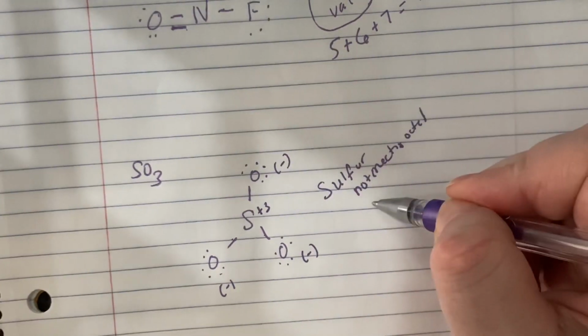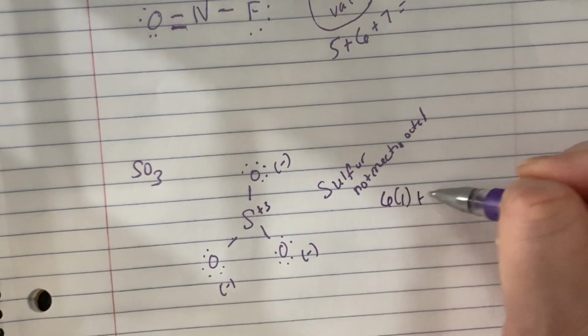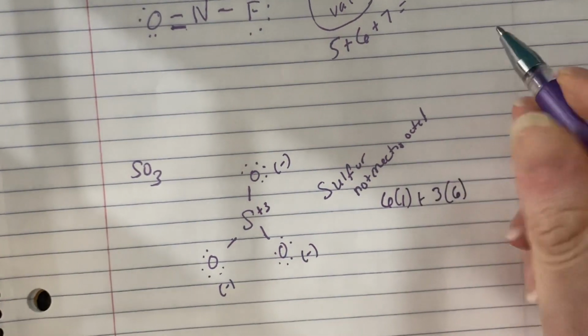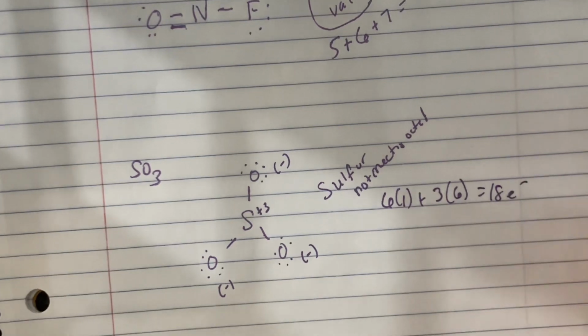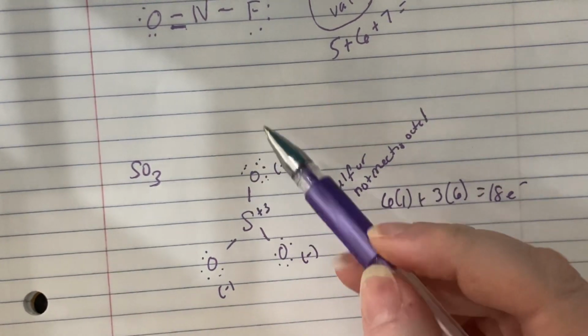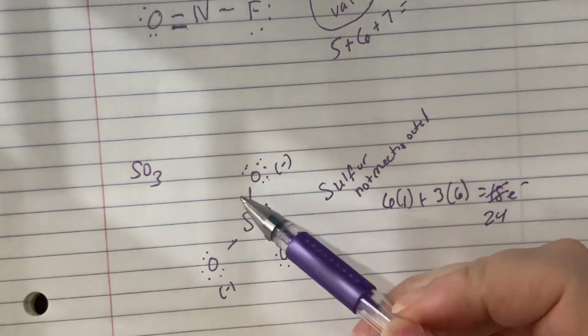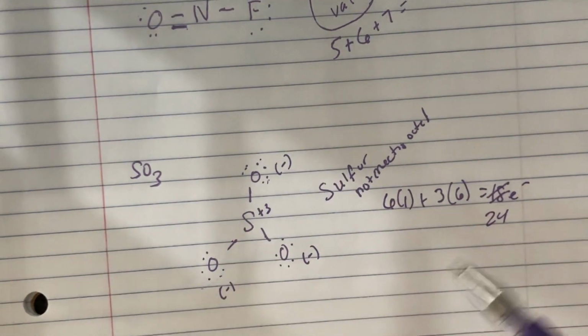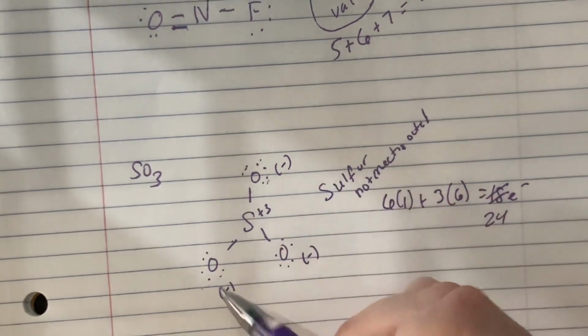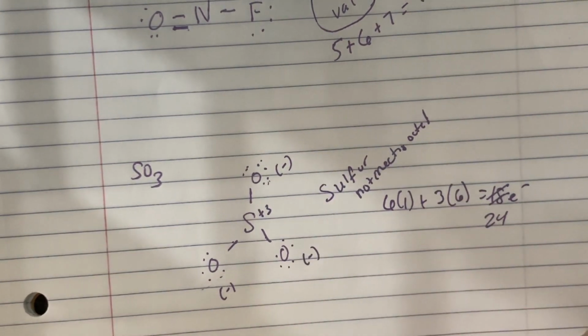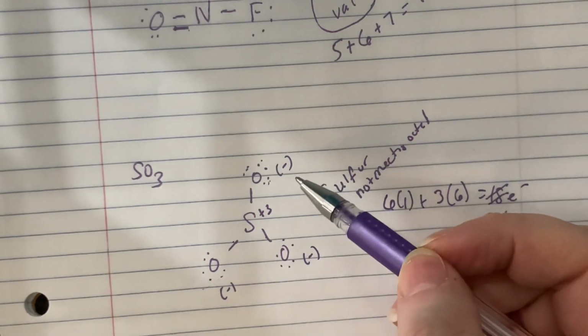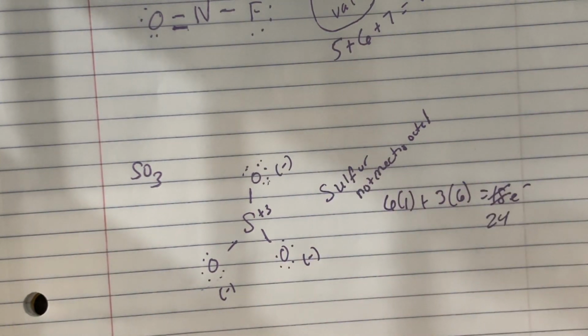Treat it like an ion. 6 times 1 sulfur plus 3 oxygens give me 18 total electrons. 2, 4, 6, 8, 10, I can't count, 24. Okay, 8, 16, 24. And it's just not an ion because you have 3 negatives and 3 positives. Now, because of formal charge, we know this is not correct, but for year 1, this is 100% an acceptable structure.